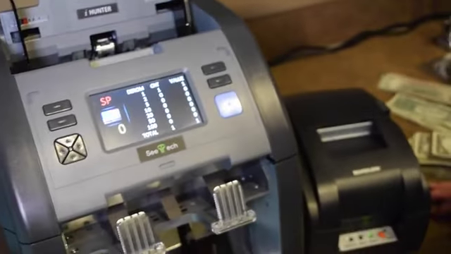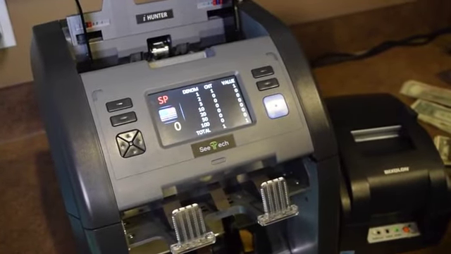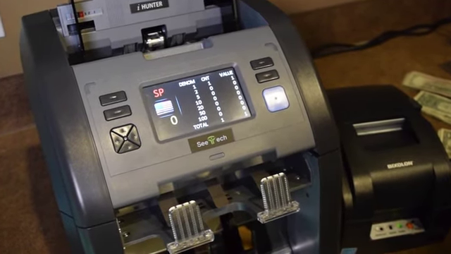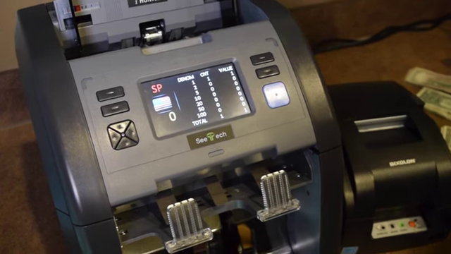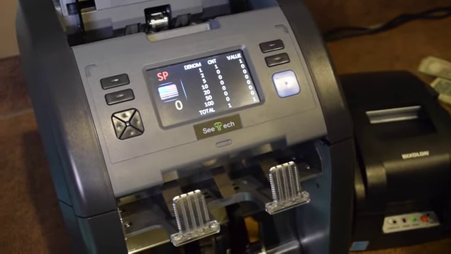So folks, that is the first look at the new IH110 series machine from Hitachi. And we are excited about being able to represent this product in our area and look forward to installing it in a number of customer locations.